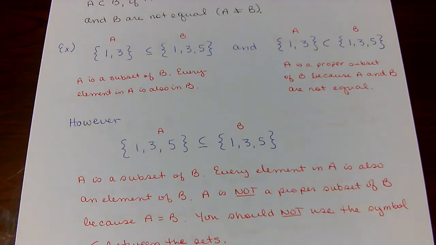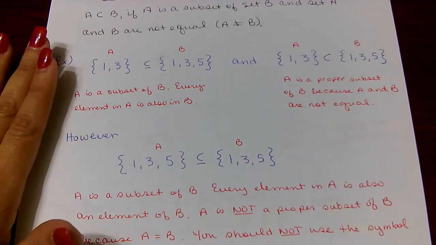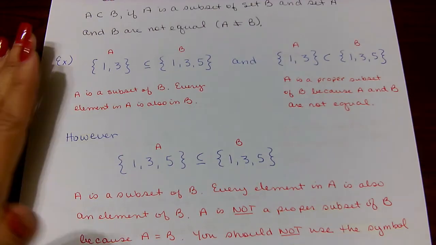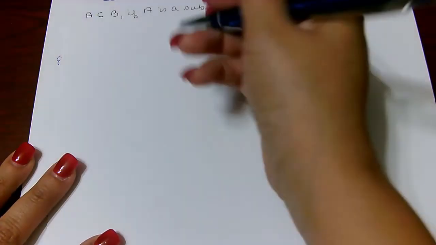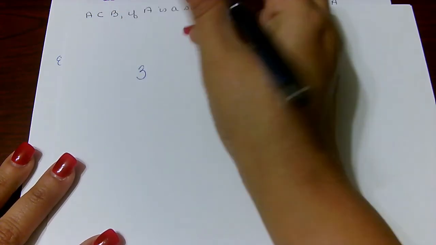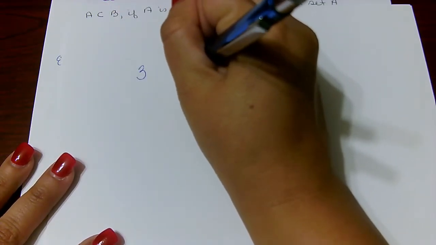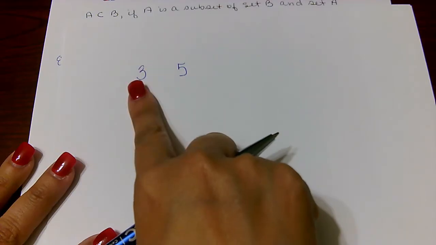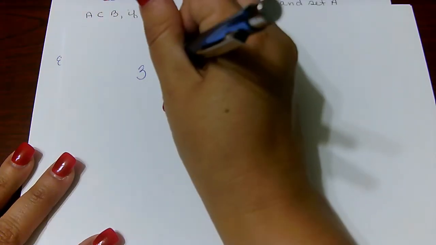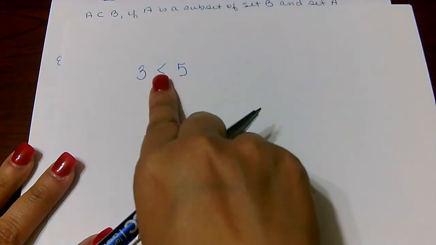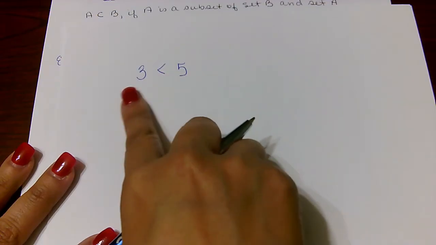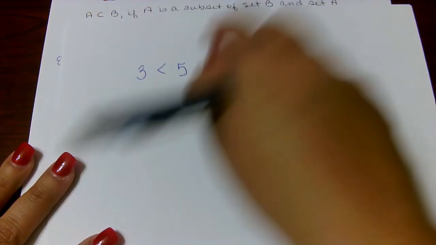The best way for me to explain the difference between a subset and a proper subset is to use something that we already know. Let's use the numbers 3 and 5. If I use the symbol, 3 is less than 5. Would this be a true statement?